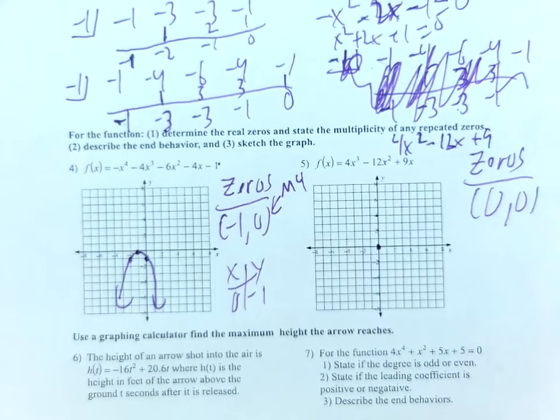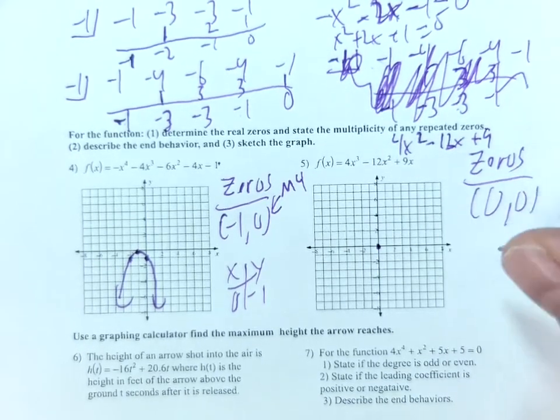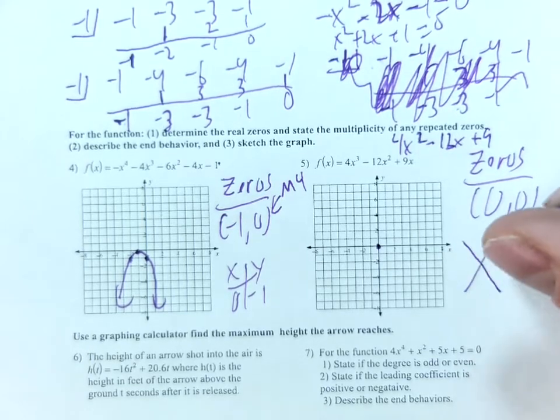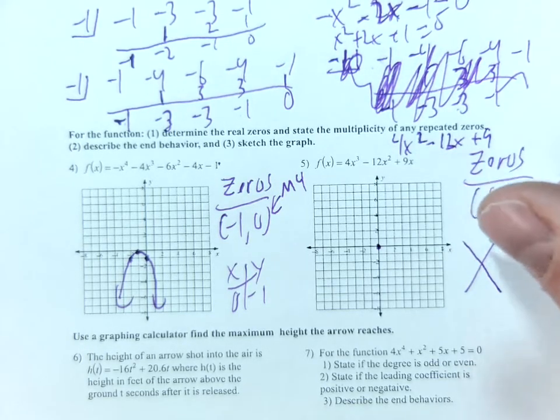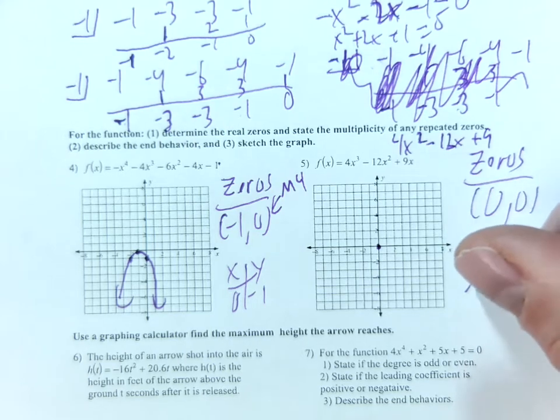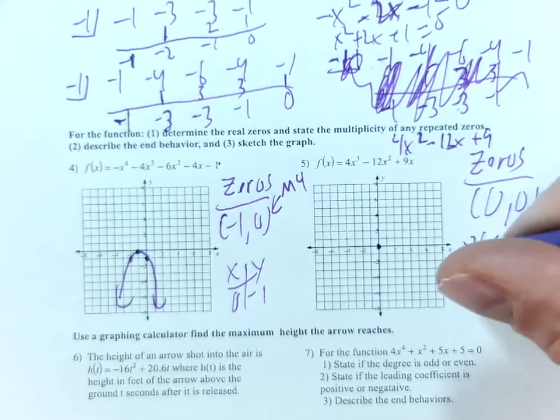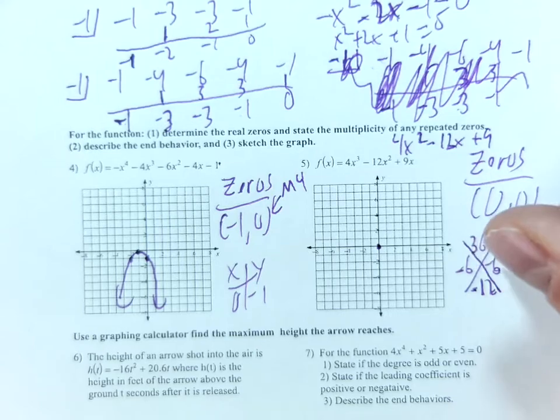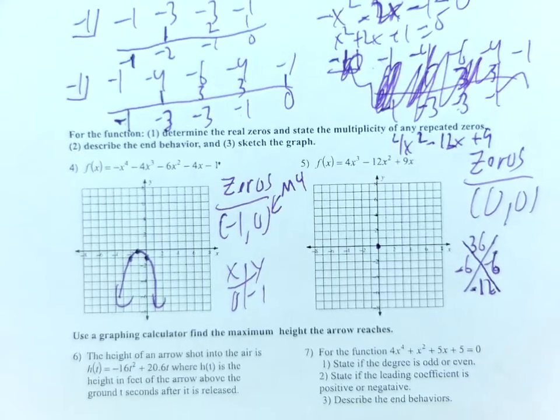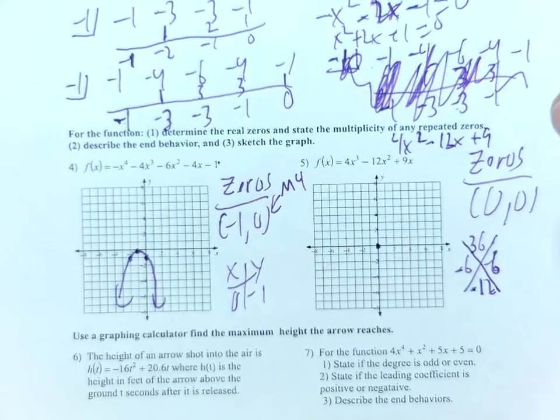They will yield the same zero, but the graph will look slightly different. That's the issue. Alright, so we're using 36 to make negative 12. So negative 6 and negative 6. Both of my factors are negative 6 here, which means both of my zeros are the same.